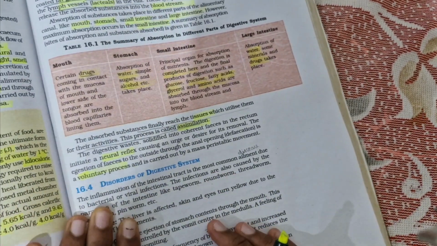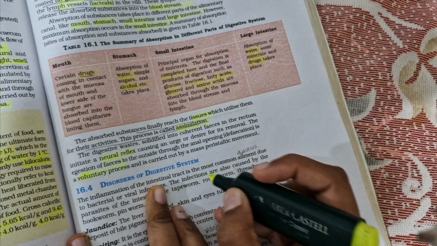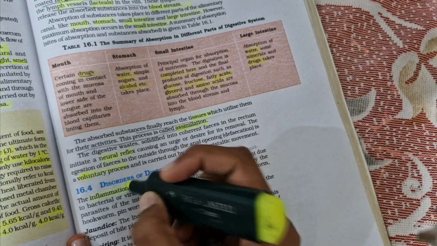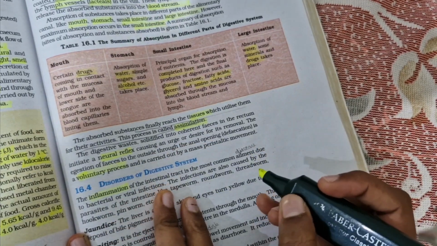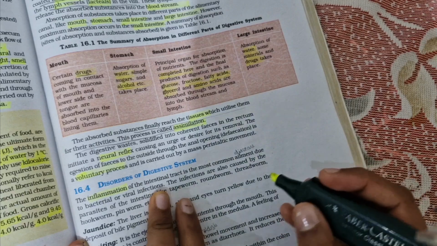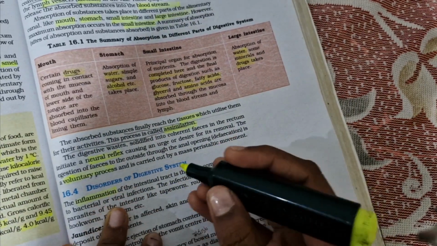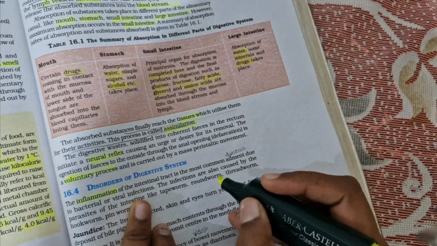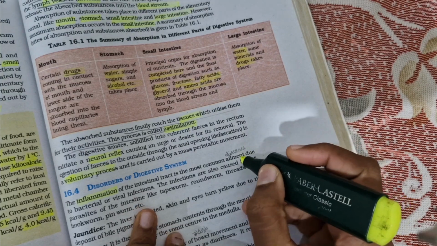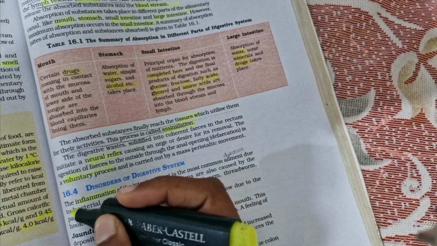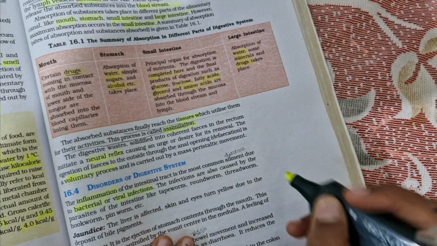The disorders of the digestive system include inflammation of the intestinal tract. Inflammation is nothing but swelling, redness and neutrophil infiltration, which you will learn about later. There will be inflammation in the intestinal tract. This is commonly due to bacterial or viral infections.